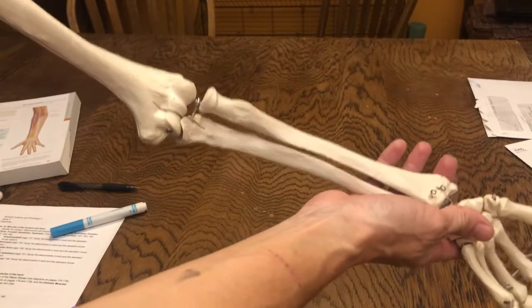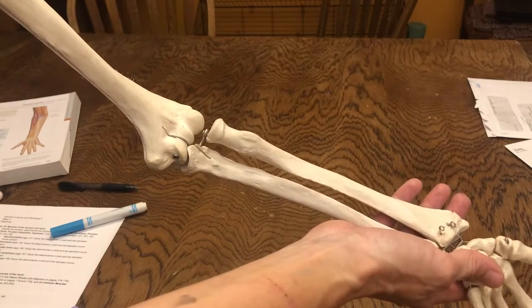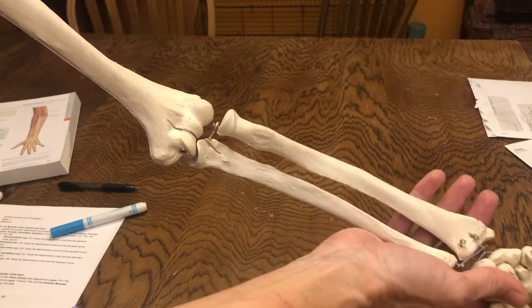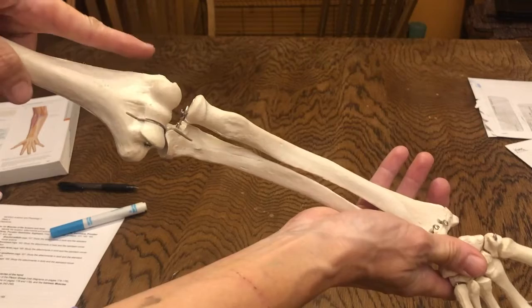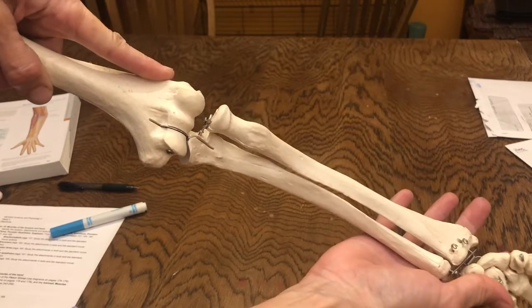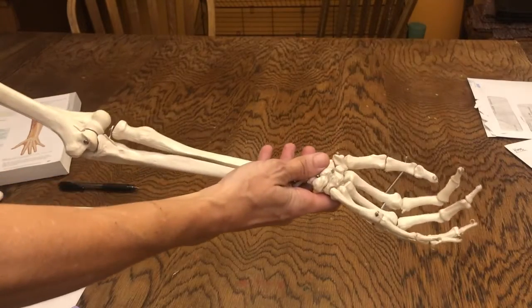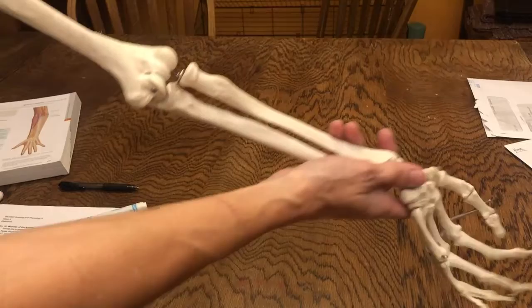So brachio refers to the upper arm, so the humerus, and radialis refers to the radius. So it is going to originate on the humerus and insert down here on the radius. So specifically the lateral supracondylar ridge of the humerus.